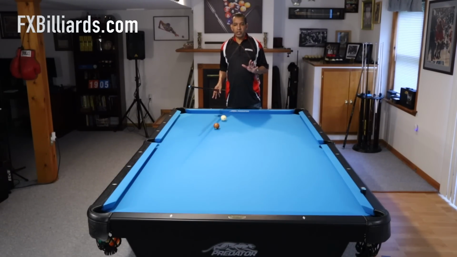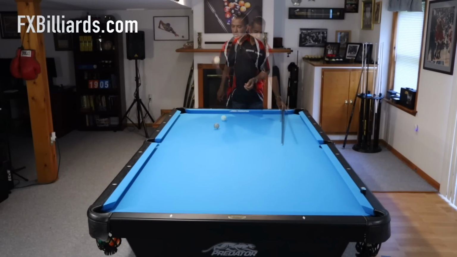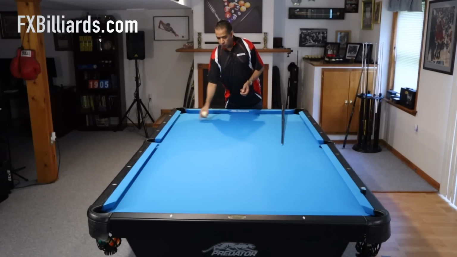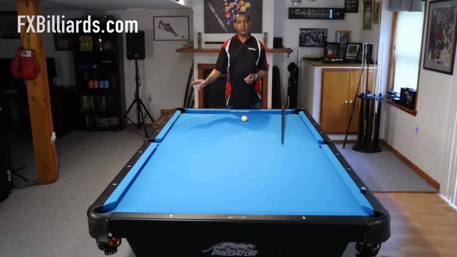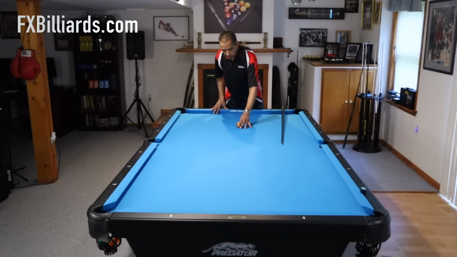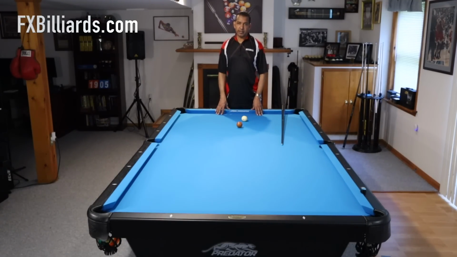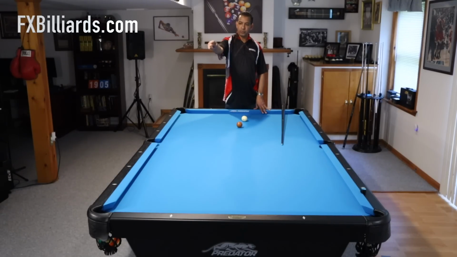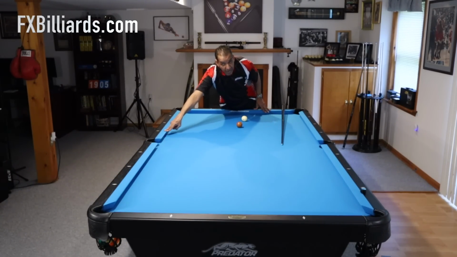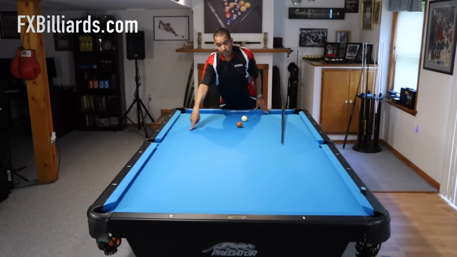But we're going to work on the entire table. So this is how this works. Our cue ball is going to go 1 diamond from the pocket. Our object ball is going to be 2 diamonds from the pocket. And we are going to break our table up into zones. 1, 2, 3, 4, 5, and 6.